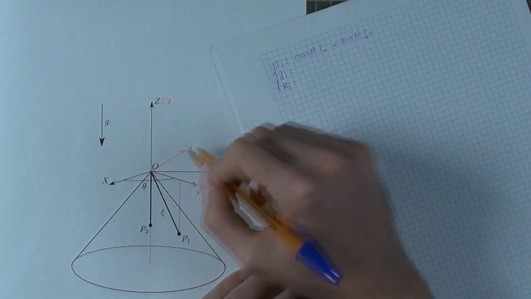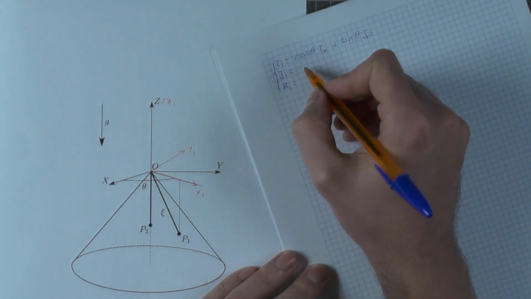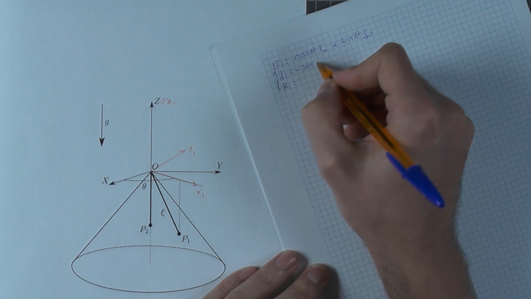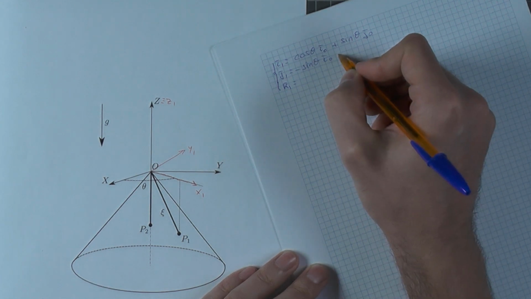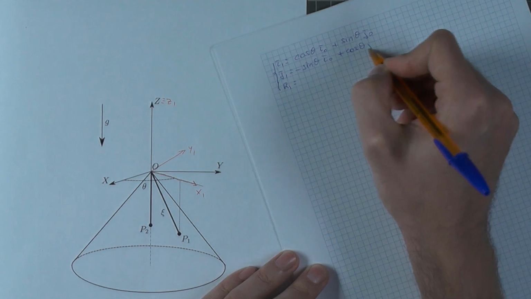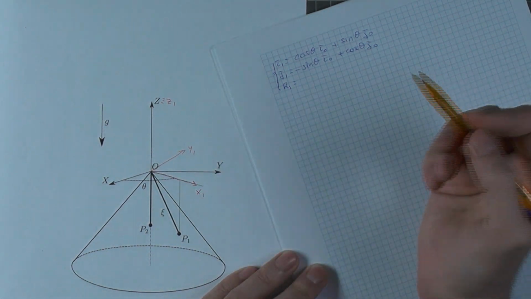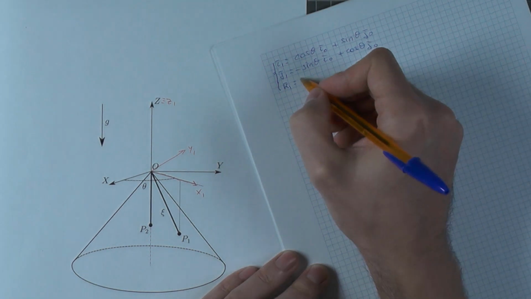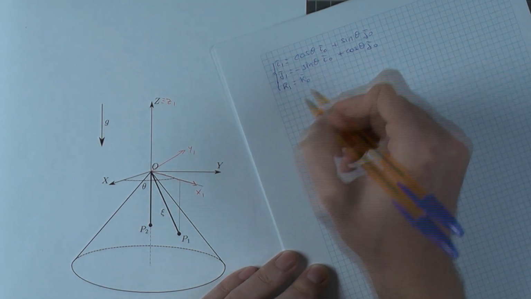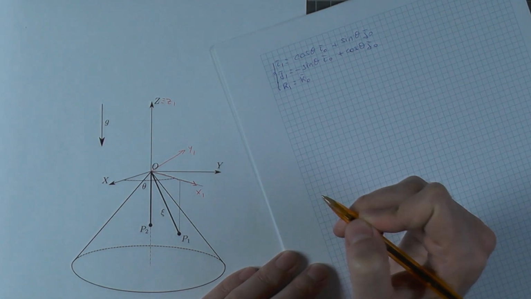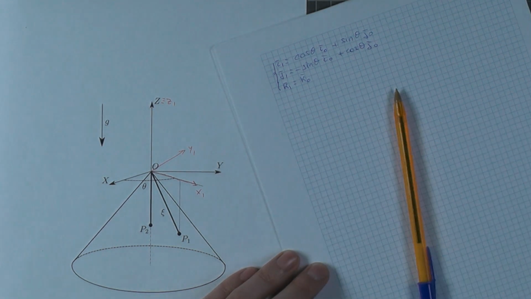So the vector j associated to this y-axis gives me minus sine theta i0 plus cosine theta j0. And then finally we have the vertical vector, which stays the same under the rotation, and therefore k1 is equal to k0. Okay? So that's one of the reference frames that we are going to use, and actually we can solve the whole problem with just that one.